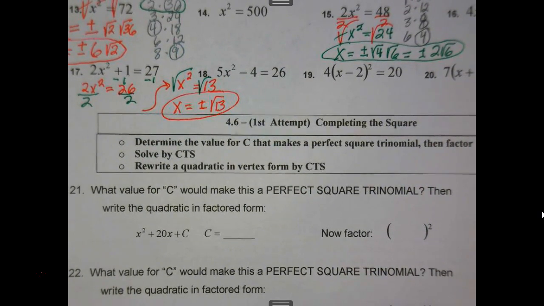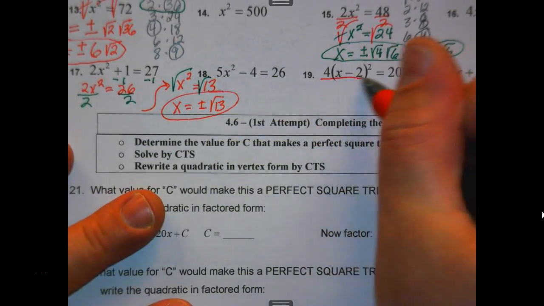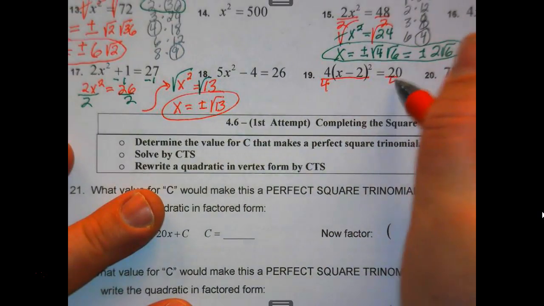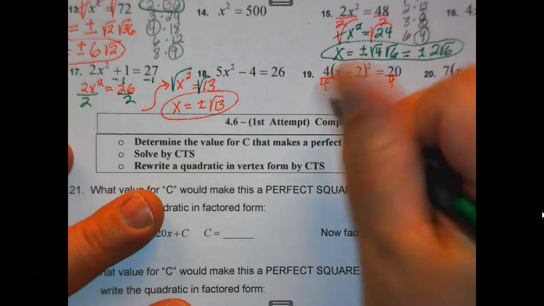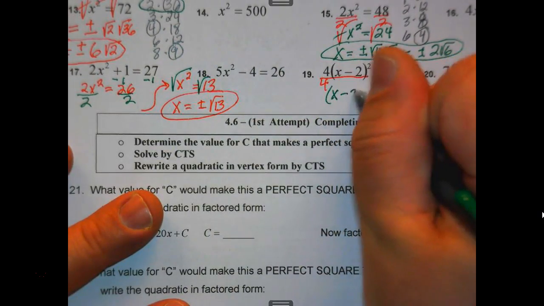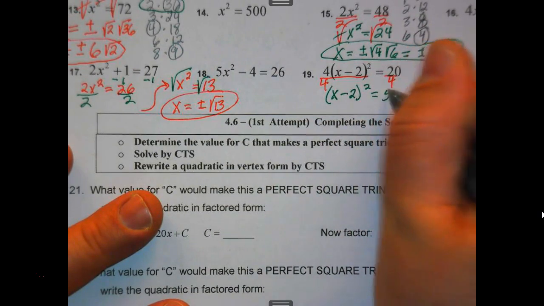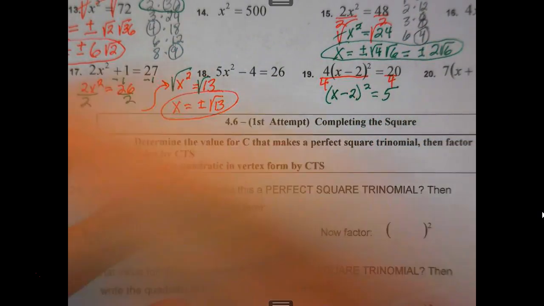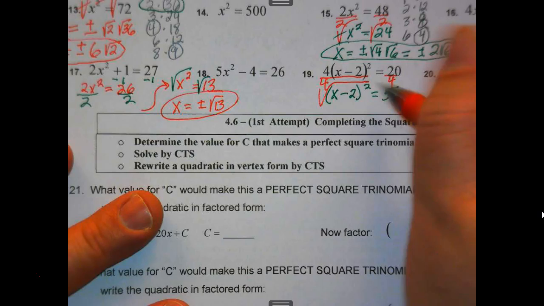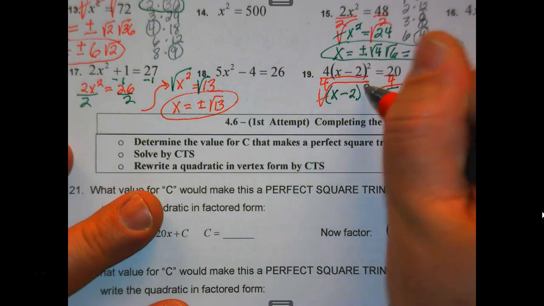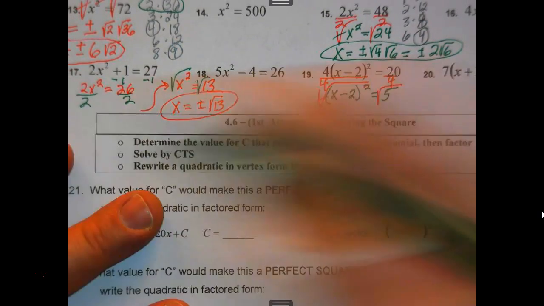Number 19, I have to solve for x. Got to get the parentheses by itself. So I'm going to divide by 4 first. See, I get x minus 2 squared equals 5. Now I have to square root both sides. And I get x squared.